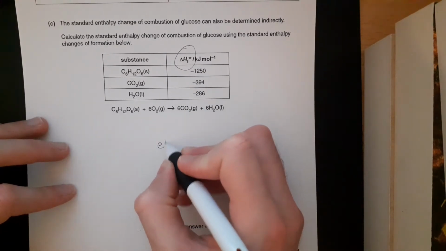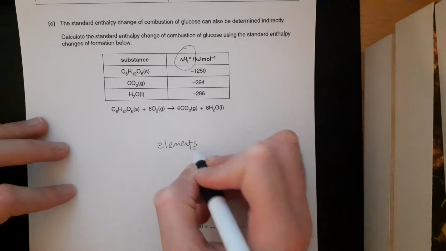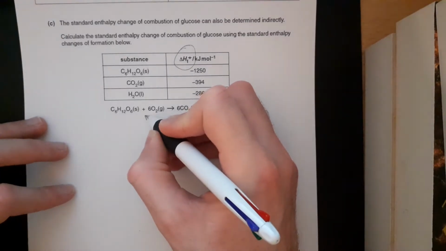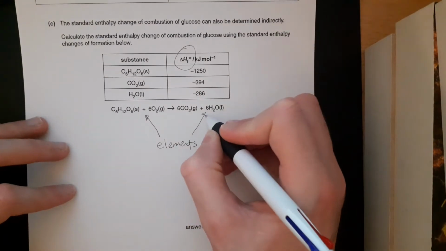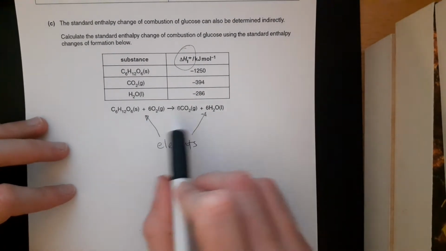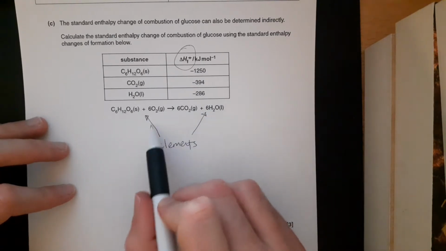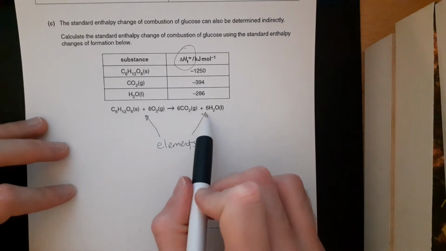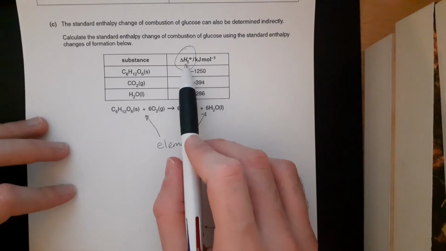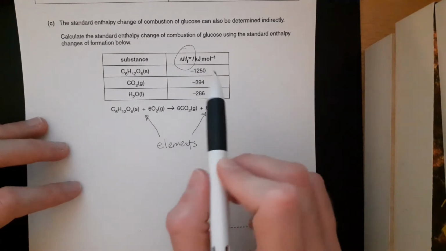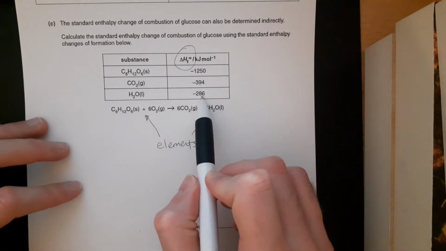So we can turn this into a cycle by having the elements here, and I could write them out, but I can't be bothered. But we can make these chemicals out of the elements, and we can make these chemicals out of the elements. Okay, so it's really important when you're drawing these Hess law cycles that you get these arrows the right way round. Okay, and the way that we know that the arrows are pointing upwards is because the information we've been given is enthalpy change of formation. So now we can match these numbers onto the diagram.